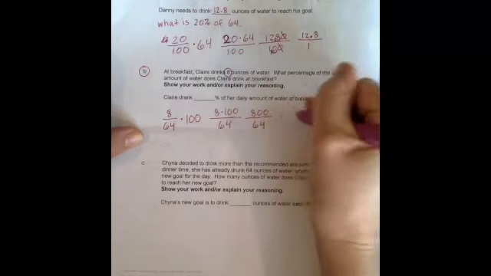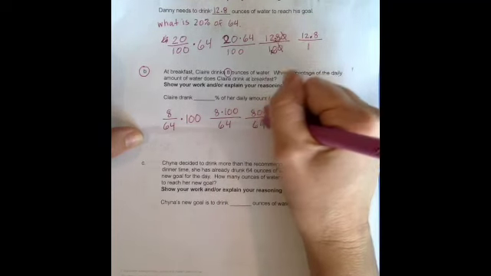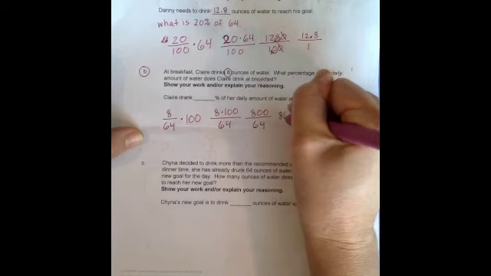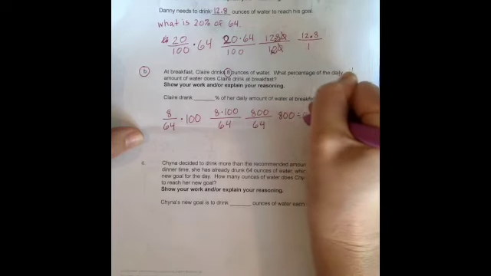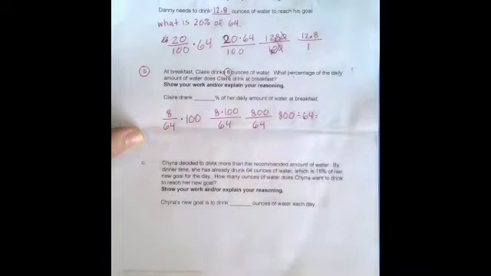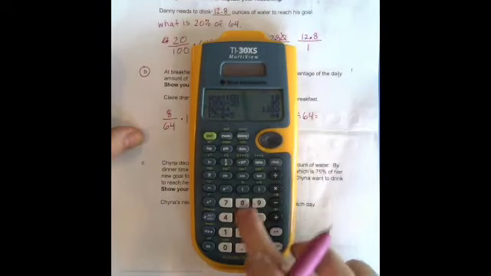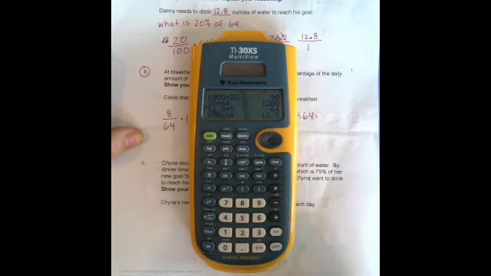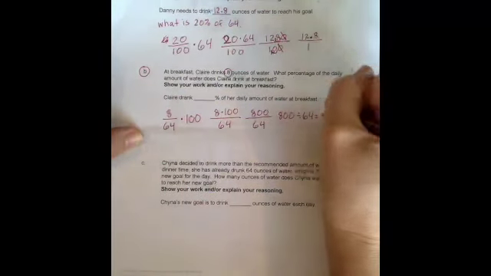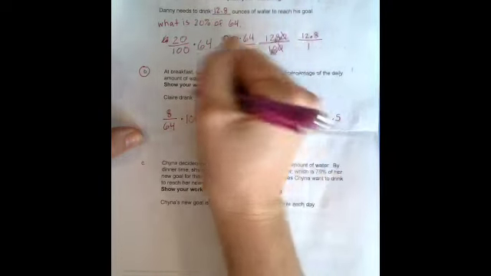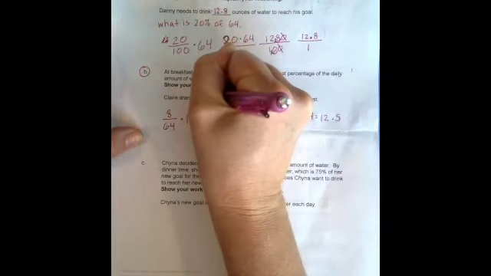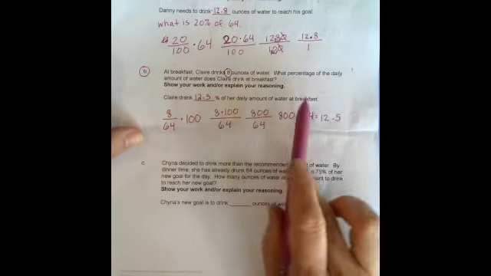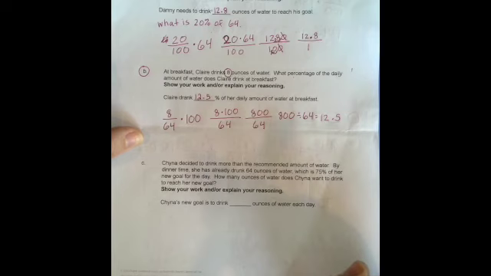And then I do my last step, which is divide, because every fraction is an unsolved division problem. 800 divided by 64. Go ahead and grab your calculator. 800 divided by 64 gives us 12.5. So Claire has drunk 12.5%, of her daily amount of water at breakfast.